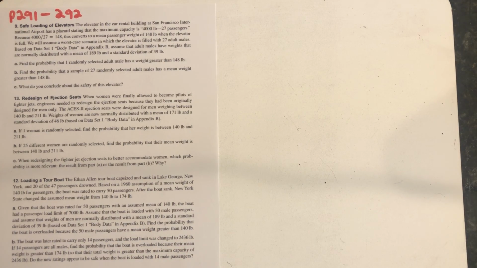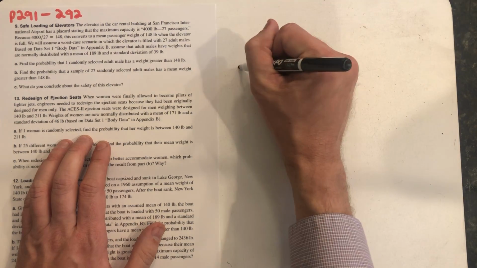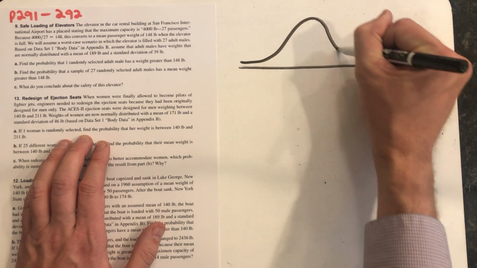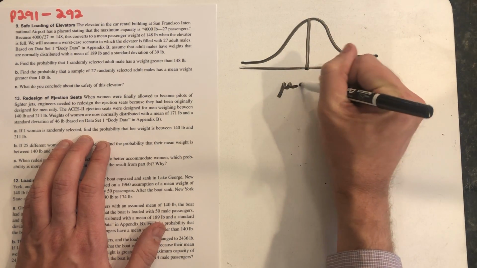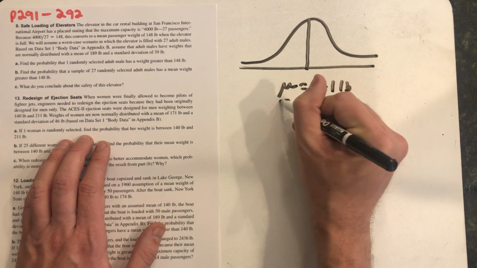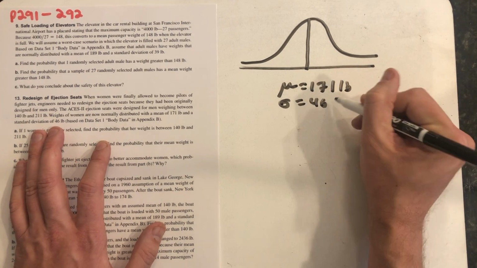Redesign of ejection seats. When women were finally allowed to become pilots of fighter jets, engineers needed to redesign the ejection seats because they had been originally designed for men only. The ACES II ejection seats were designed for men weighing between 140 pounds and 211 pounds. Weights of women are now normally distributed with a mean of 171 pounds and a standard deviation of 46 pounds. So now I have a distribution of women's weights, a mean of 171 pounds and a standard deviation of 46 pounds.